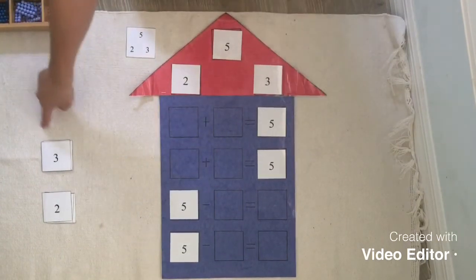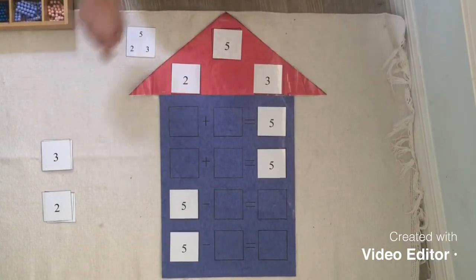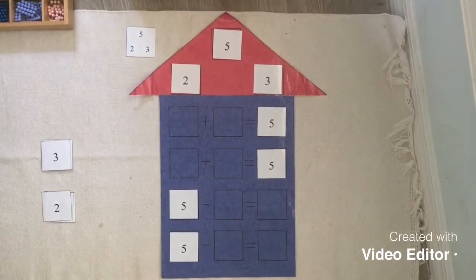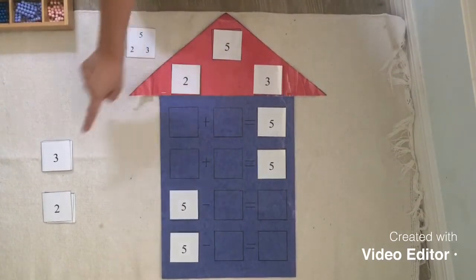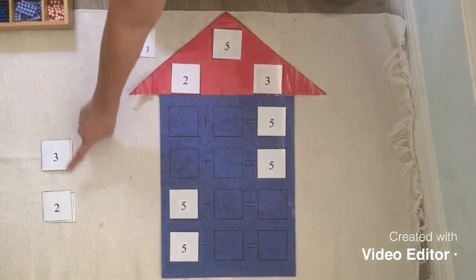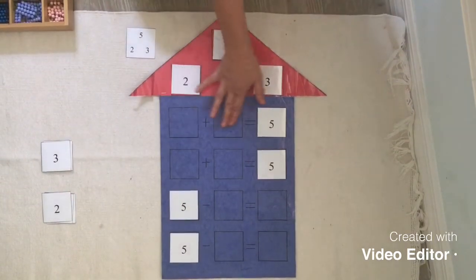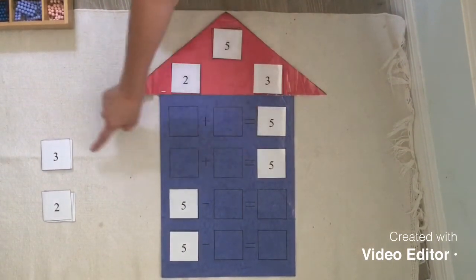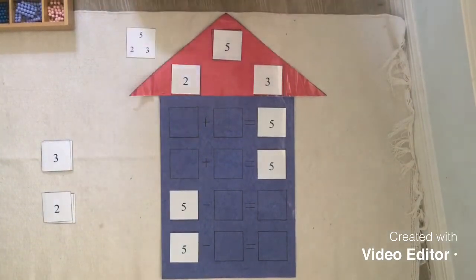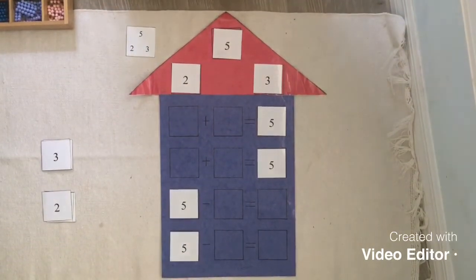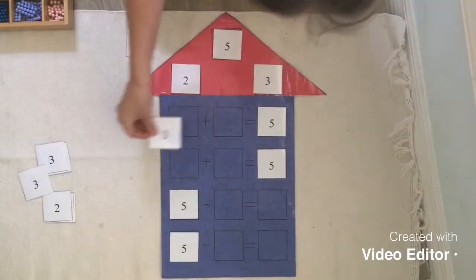So look, we've already used up all of our 5s from our fact family members. So now all we have to do is plug in the 3s and the 2s. Now, keeping in mind in each of these equations, we can only use one of each of our fact family members that are left.